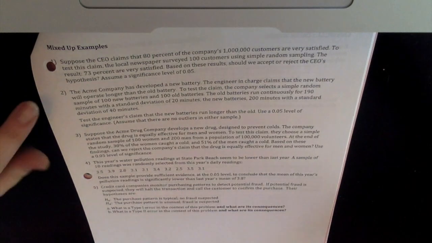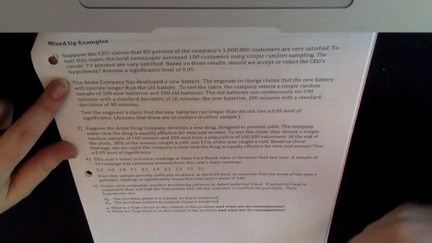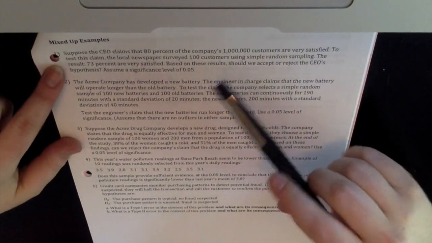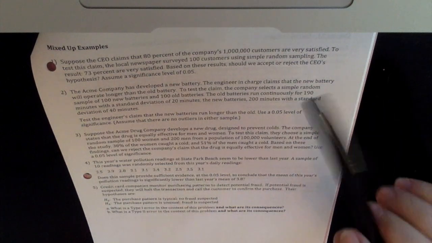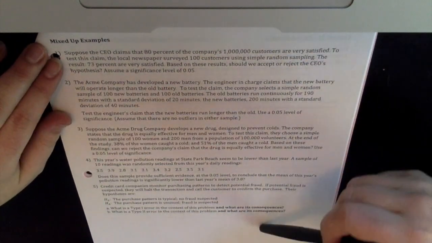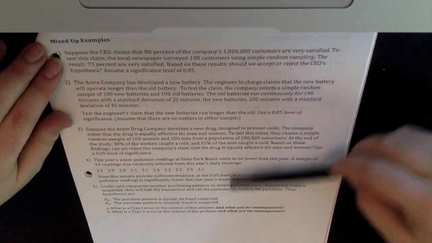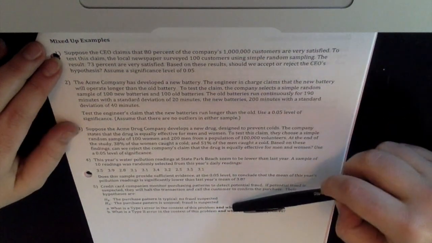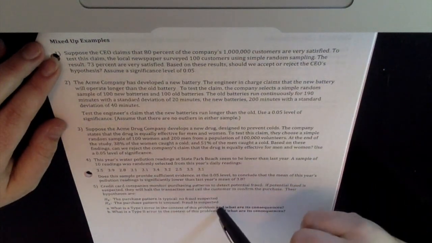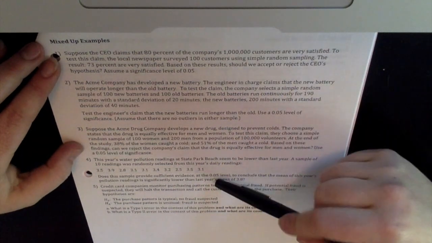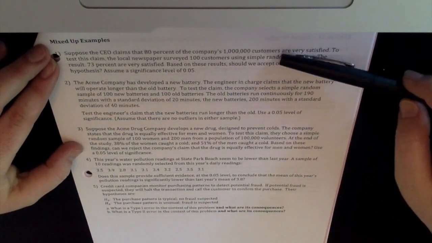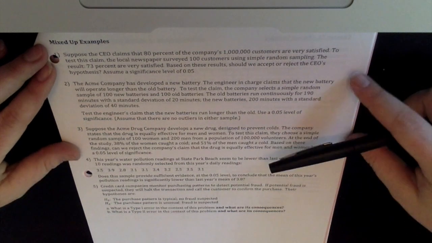Everyone, I am going to make a video for page 17. The title of the page is Mixed Up Examples. This page is a series of hypothesis test problems, except number 5, which is a type 1 and type 2 error question. Each one does not tell you what kind of test it is. It's just written in context, okay?